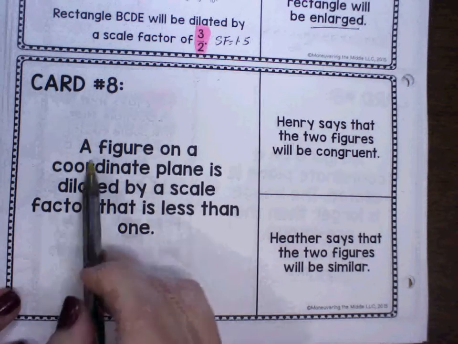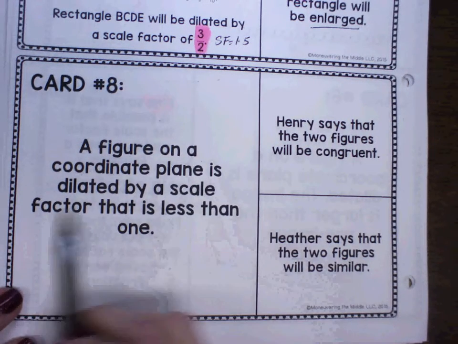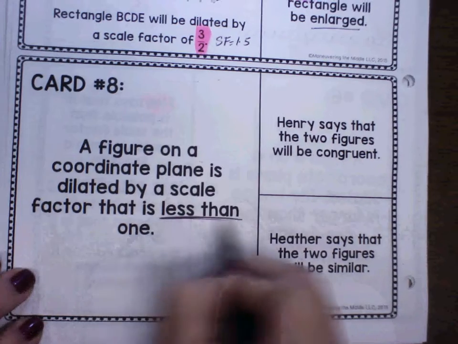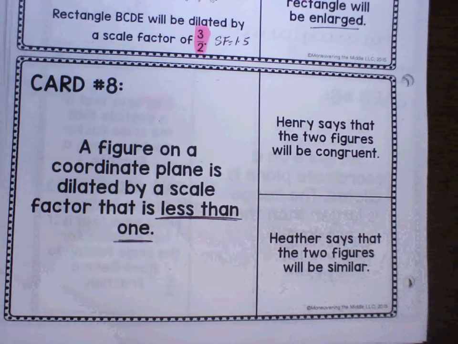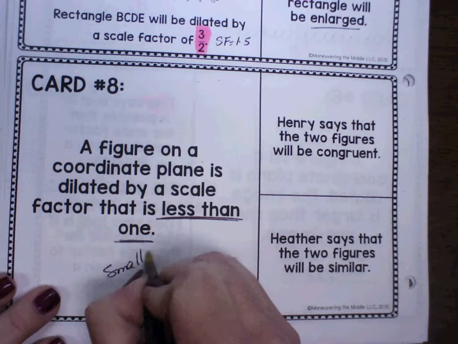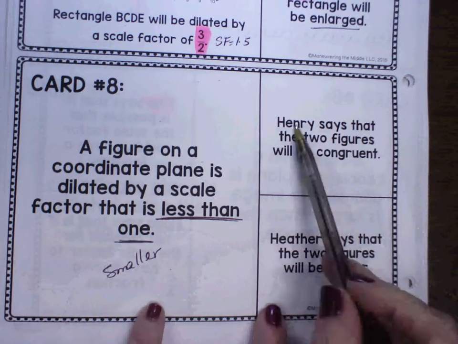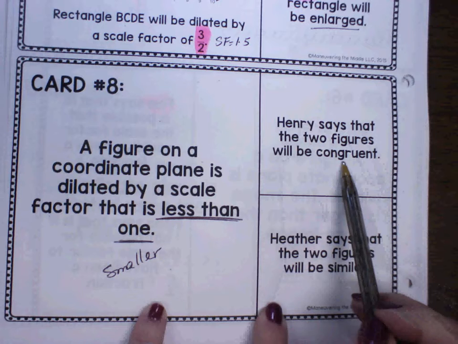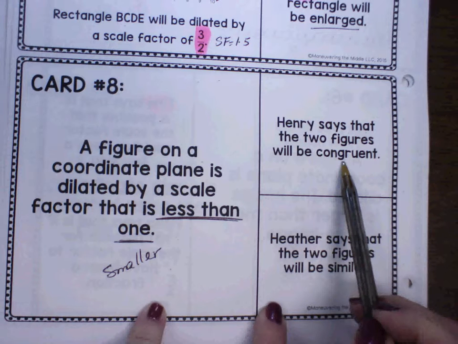Yeah, the problems are not hard. All right, a figure on a coordinate plane is dilated by a scale factor less than 1. So bigger or smaller? If it's less than 1, smaller. So Henry says that the two figures will be the same, congruent.